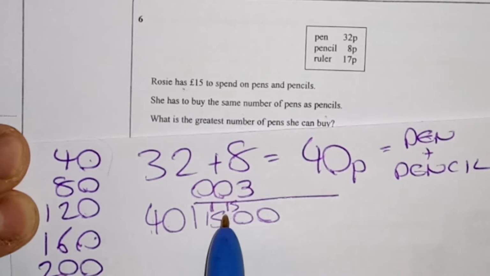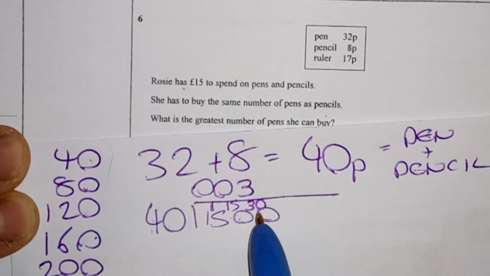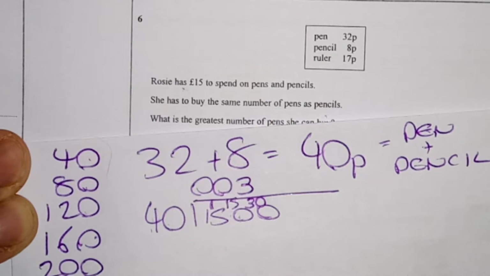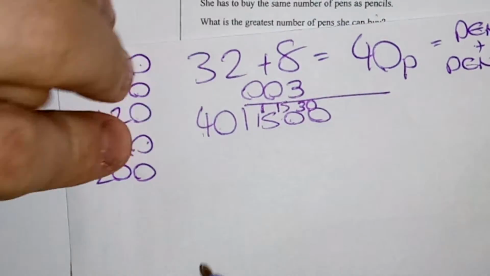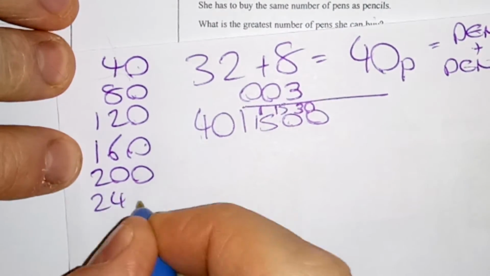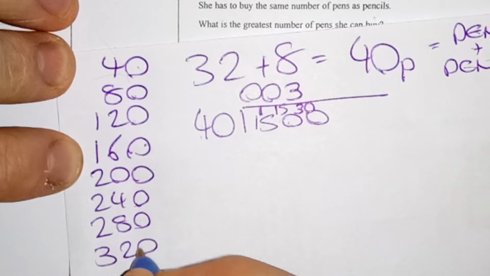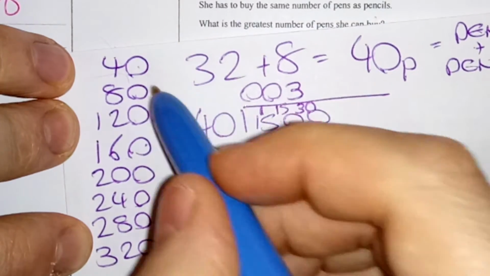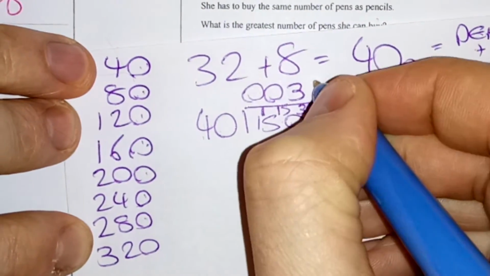And the difference between 120 and 150 is 30. So I'm going to put the 3 and a 0 there. So now I need to see how many times does 40 go into 300. My times table doesn't actually go up that far. So I need to add to it, which makes it 240, 280, 320. I've passed 300. So now it goes in 1, 2, 3, 4, 5, 6, 7 times.